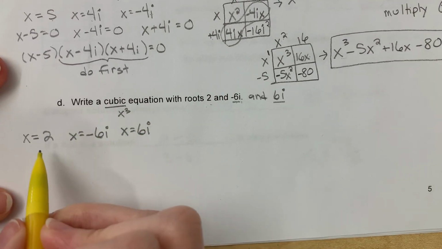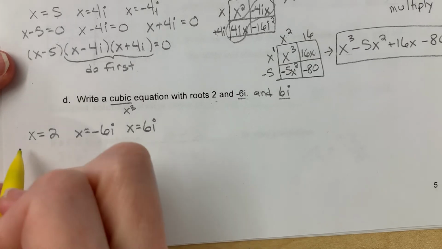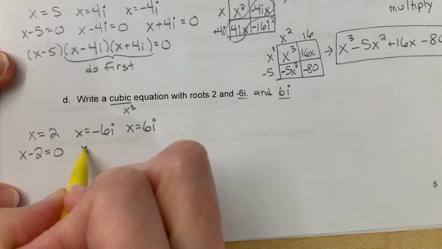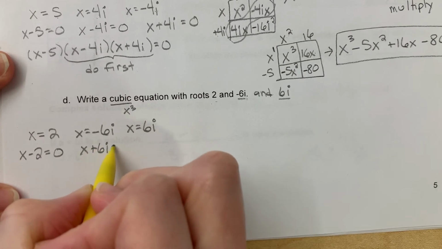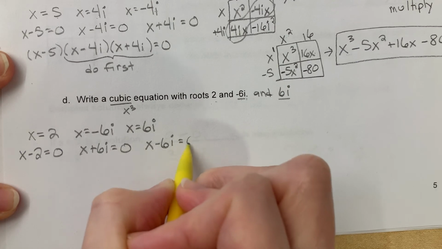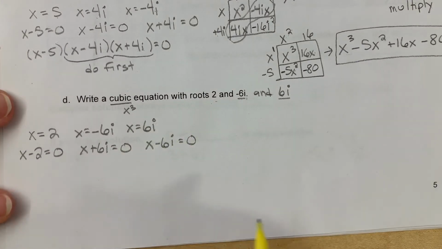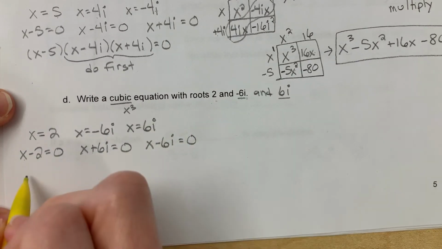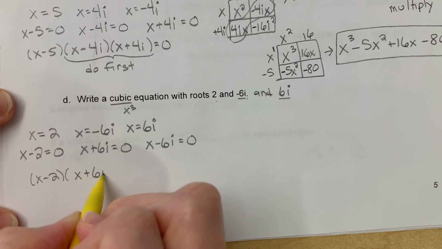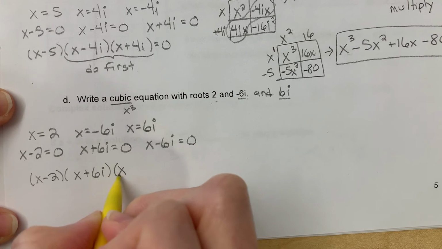Okay, everything on one side of the equal sign, 0 on the other. That's going to become x minus 2 equals 0, x plus 6i equals 0, x minus 6i equals 0. Next step, these are my factors. Let's write them together as multiplication.